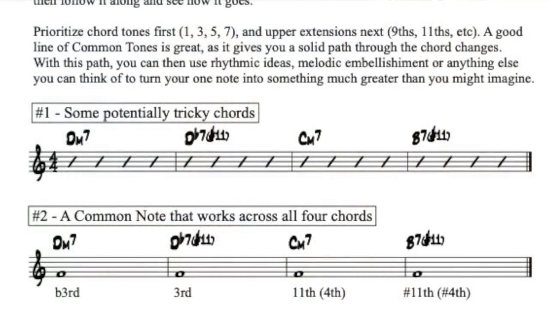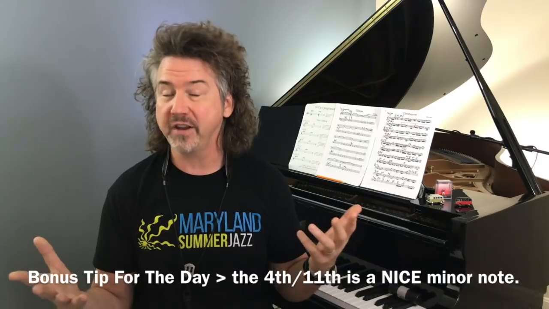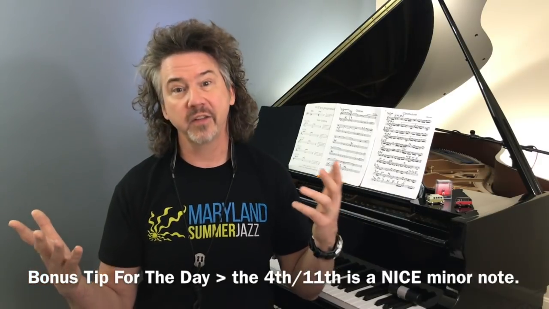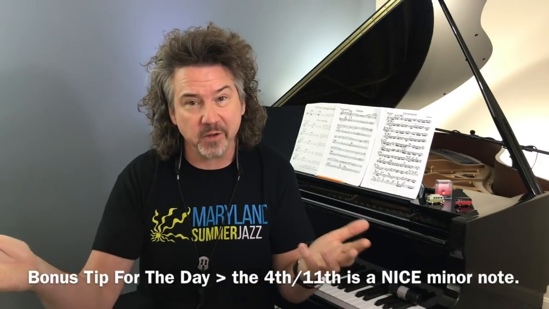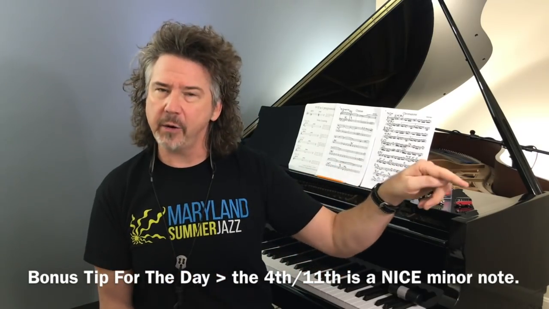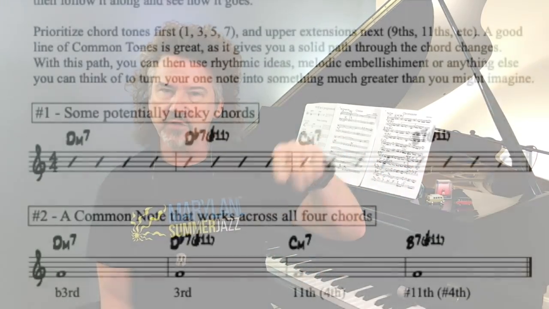Well, okay, so now here's where your savviness with harmony comes in. Does that F work in C minor? Well, it's not one of the chord tones. It's not the root or the third or the fifth or the flat 7, but you may know that that F, the 4th or the 11th scale degree, is actually a pretty note in minor. Okay, so maybe that's news to you. Maybe you've learned something already. Maybe you knew that.